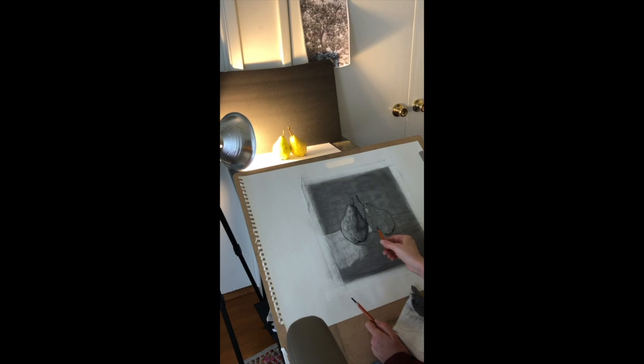Now I'm going to take a look at this cast shadow. I'm going to have my marks go the length of the cast shadow. And you want to compare how dark is that cast shadow to the object. So really look at the value of your cast shadow here compared to the value of the pear right next to it. Make those adjustments. And look at the edges where the cast shadows get softer. Kind of soften up those edges.